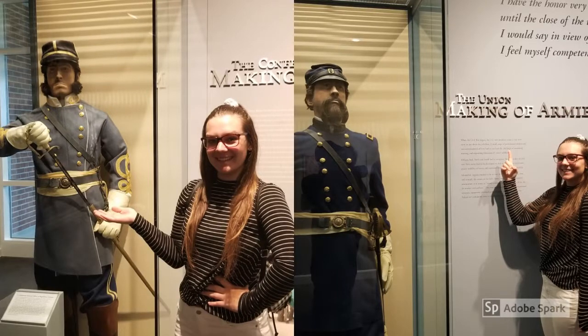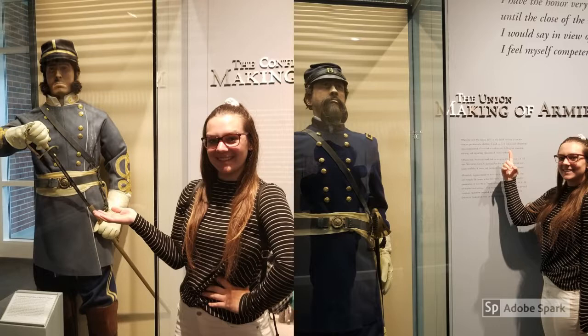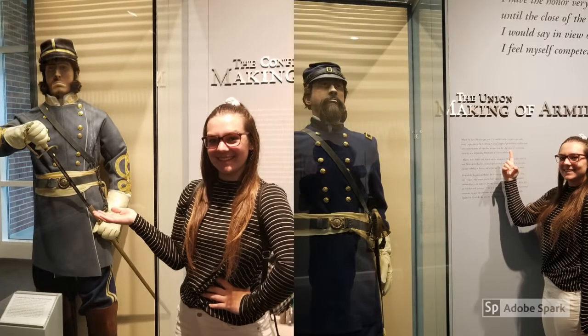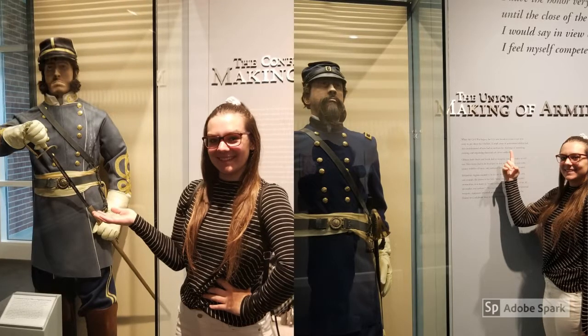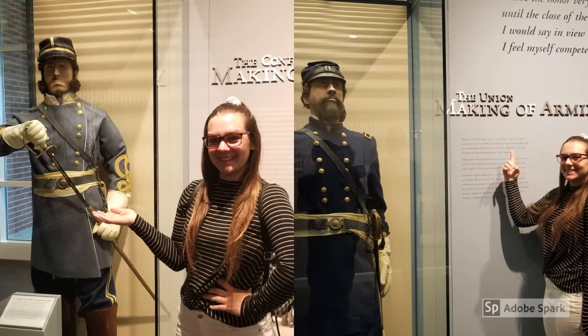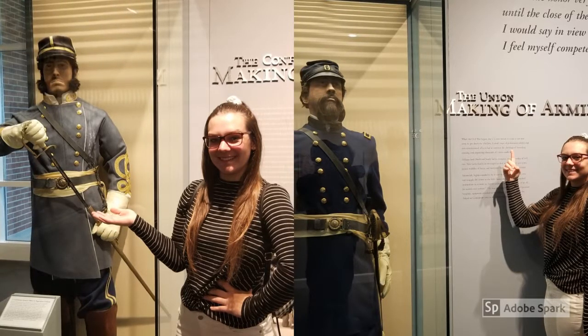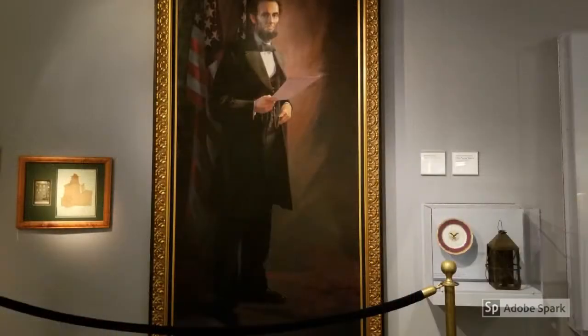The soldier on the left is a Confederate soldier, while the one on the right is a Union soldier. As you can see, the uniforms are extremely similar. The Confederate soldiers used any uniform they could get their hands on and would bleach them to give them that dull gray color that you see here. The estimated total of soldiers in the war indicates that the Union outnumbered the Confederates 3-1 during the war.